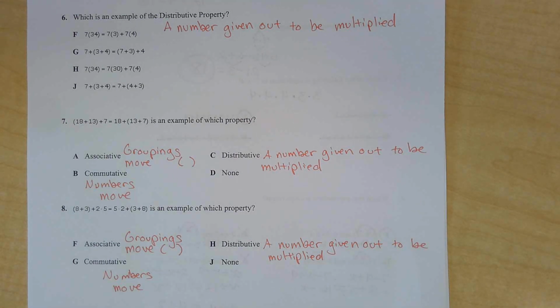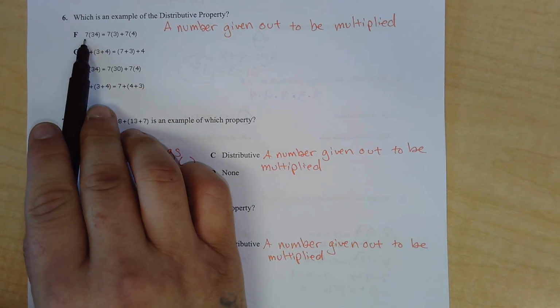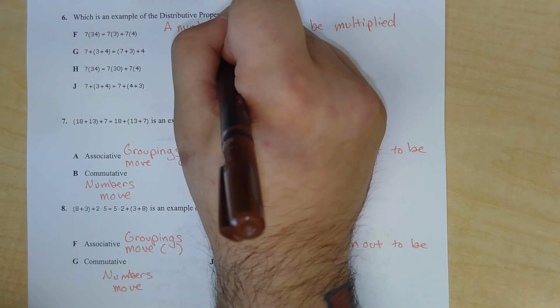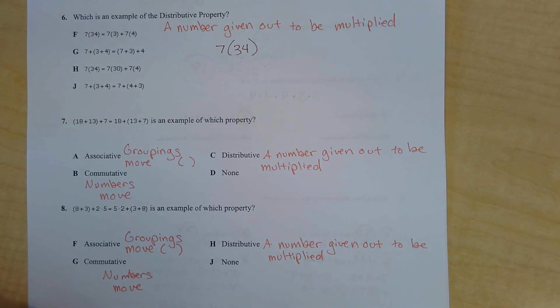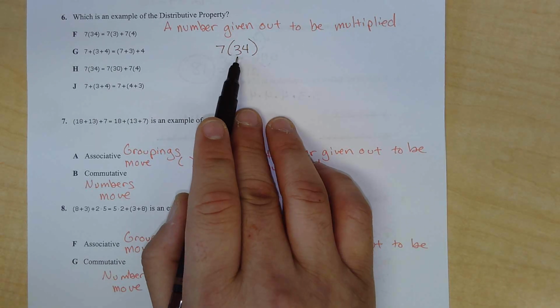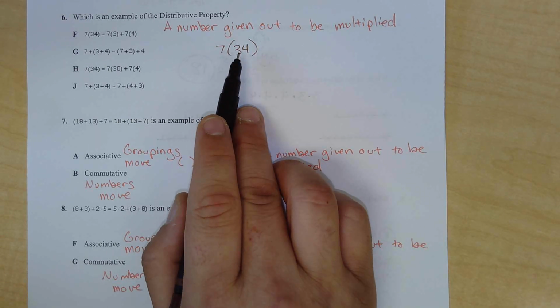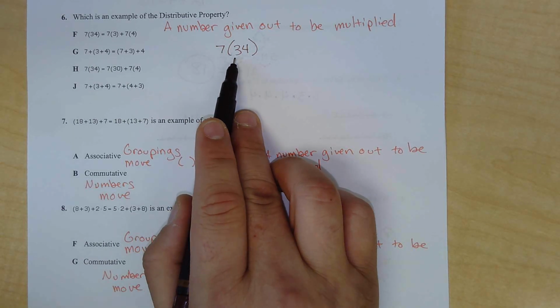Well, we have 7 times 34 essentially, but if we were to decompose that, and this is basically place value, my 4 is in the ones place and my 3 is in the tens place. If my 3 is in the tens place, then this really represents 30.